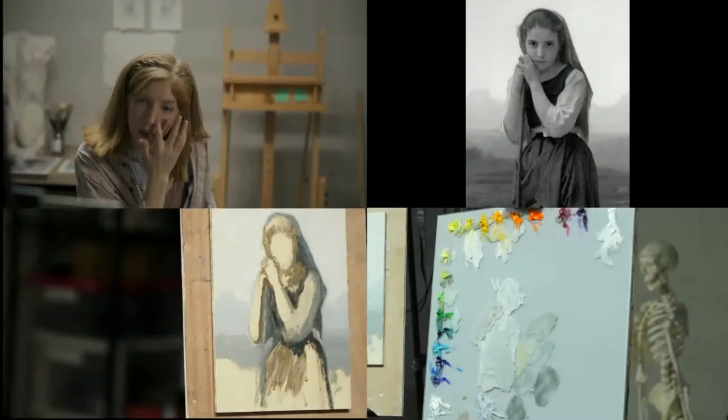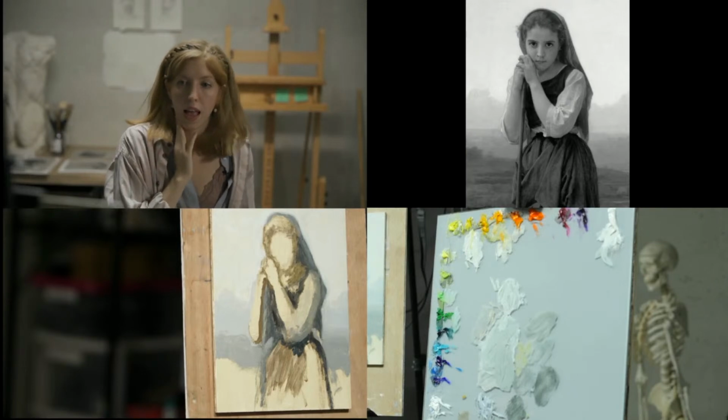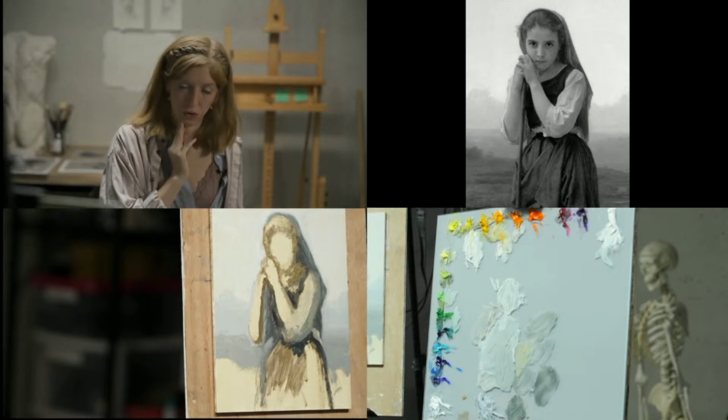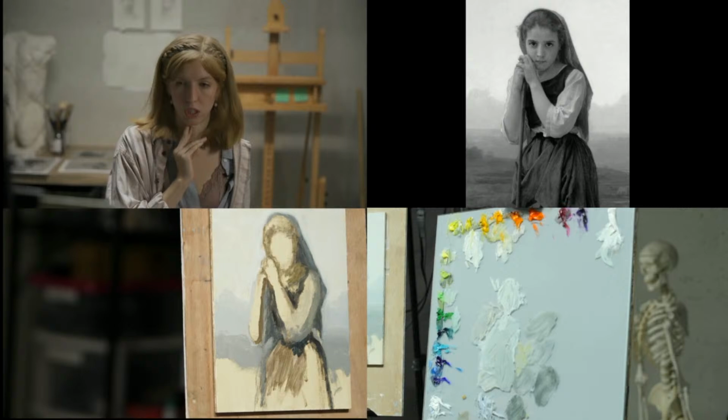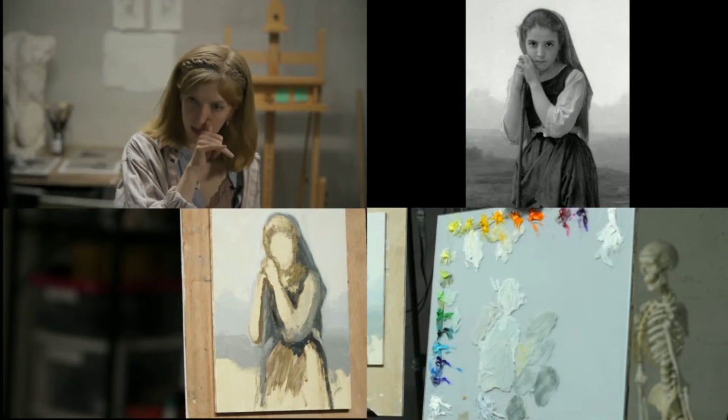And for my approach, I am trying to get the general values in first. I am probably sticking more towards the middle, and then will go darker, pushing the darks and the lights as I get further in.